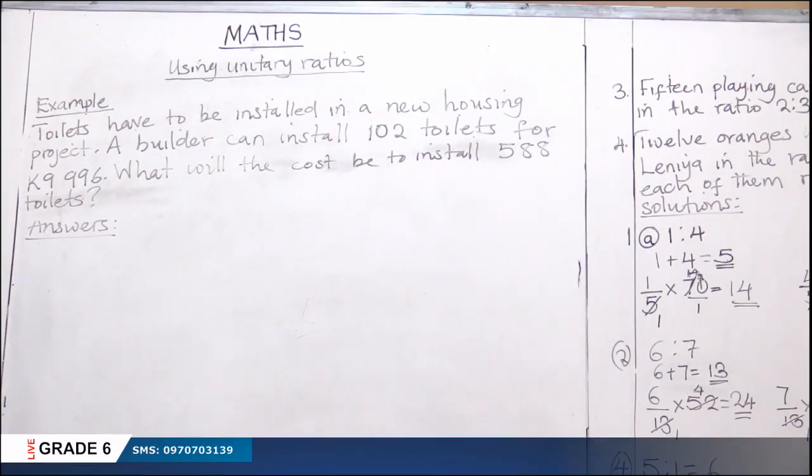So, boys and girls, we know that a builder can install 102 toilets for 9,996 kwacha. Okay, so if he wants to install 588 toilets, what are we going to do? The first thing that we are going to do, boys and girls, is to find the cost for one toilet.